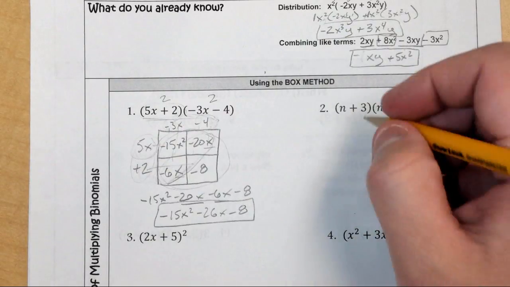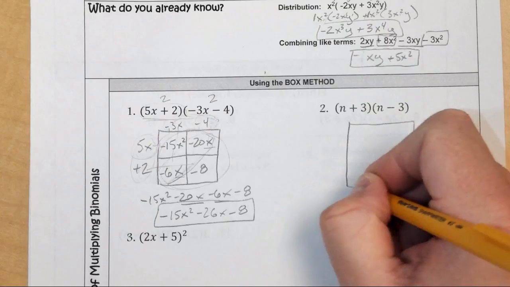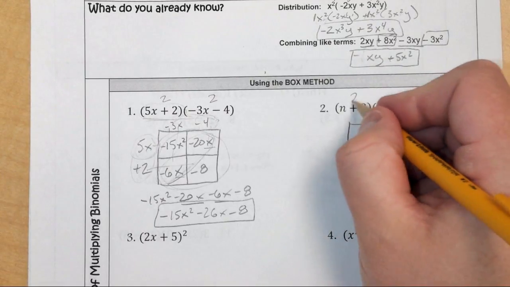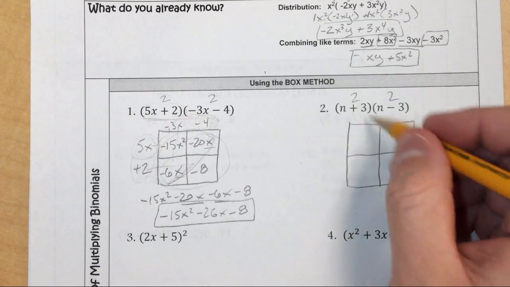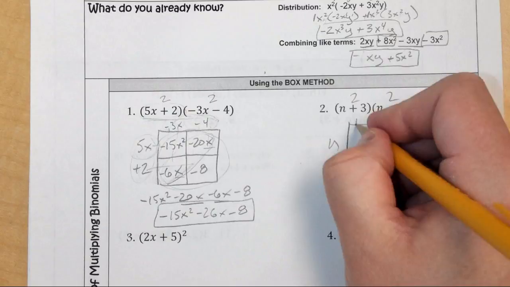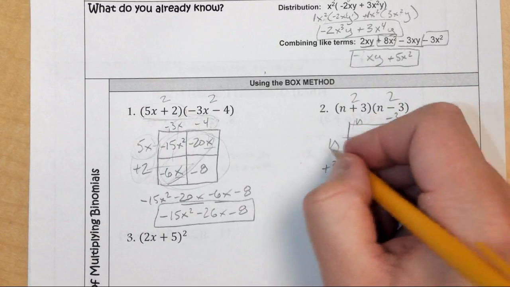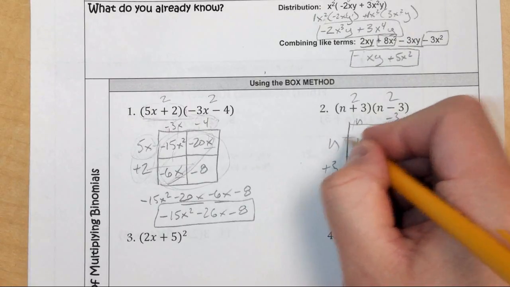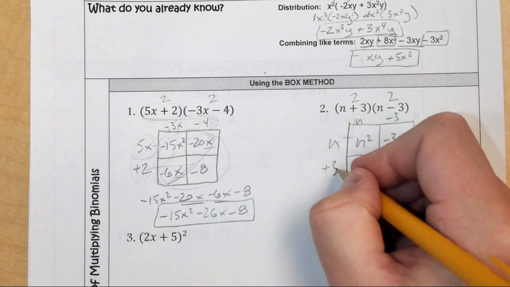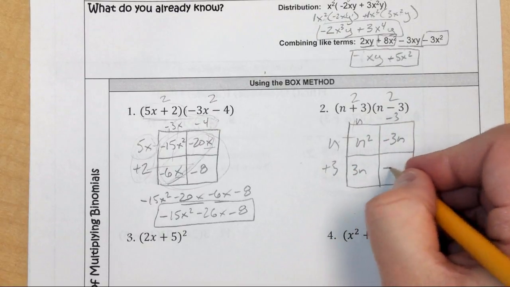So same idea for number 2. I'm going to do a couple of these. I'm drawing a 2 by 2 box because I have 2 terms here and 2 terms here. So I need 2 rows and 2 columns. So I'm going to do my n plus 3, my n minus 3. We're going to multiply these rows and columns together and get n squared because I have a total of 2 n's. n times negative 3 is negative 3n. 3 times n is 3n. And then 3 times negative 3 is negative 9.